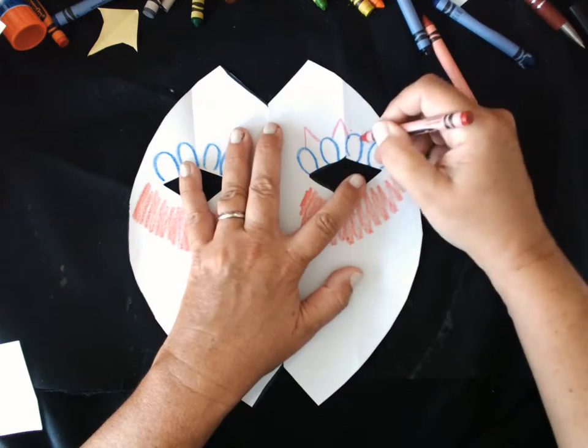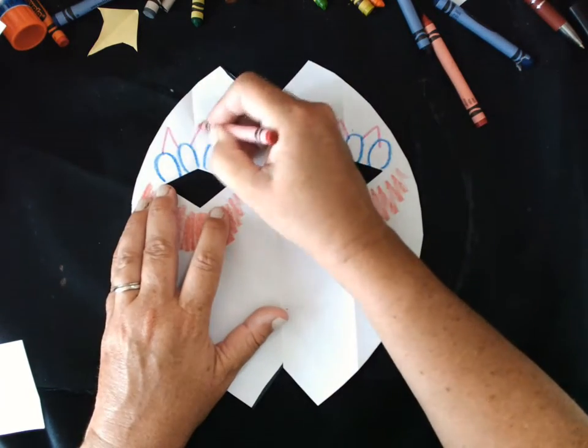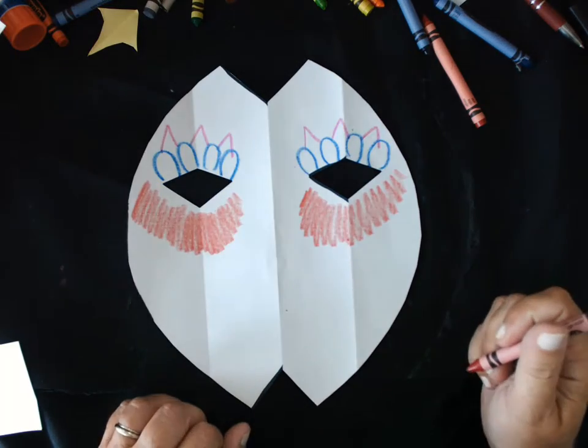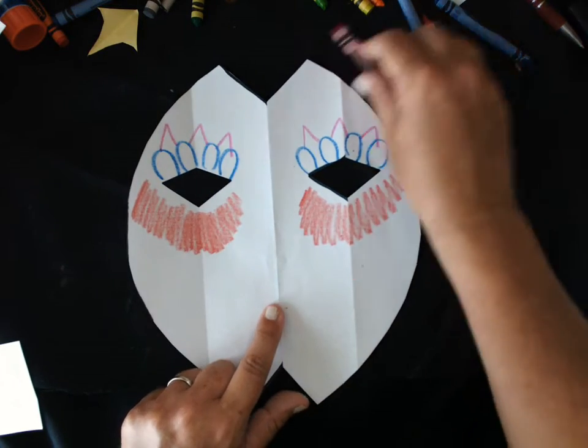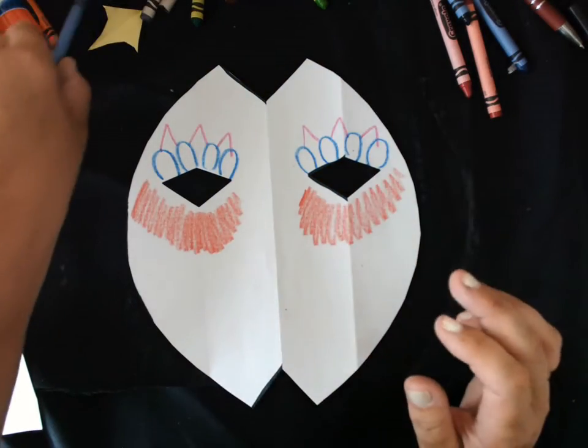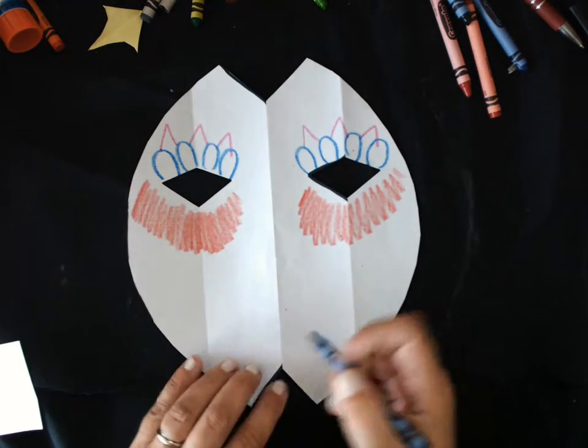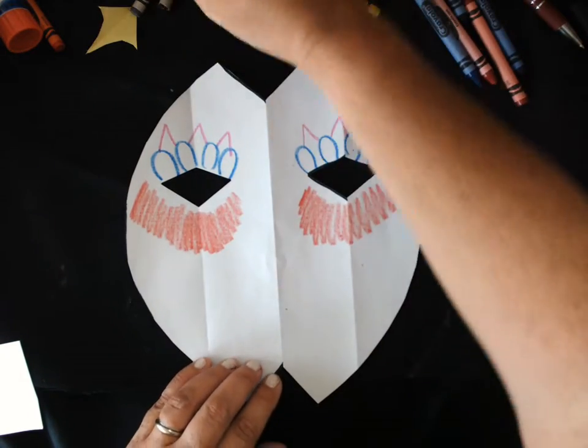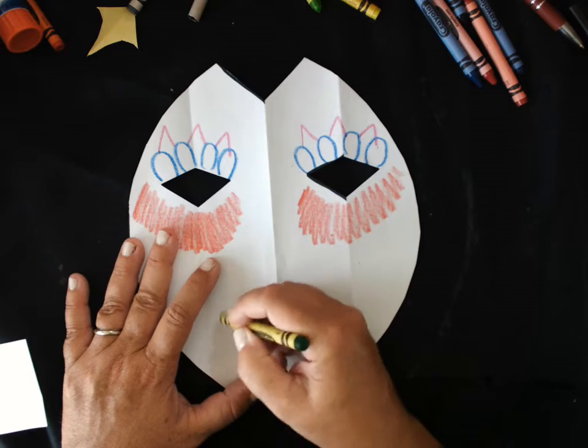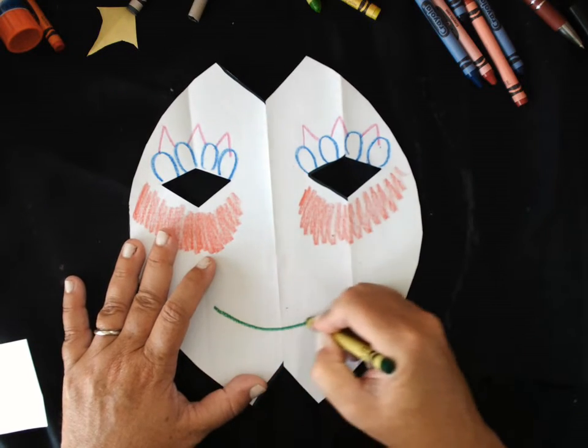Maybe I'll do something fun like this. I think I want to do a fun mouth. I don't want to just leave it without a mouth. I am going to show you guys how to make a nose that pops out. Let's see, I'm going to do a green mouth. How about, hey, how about a happy one?